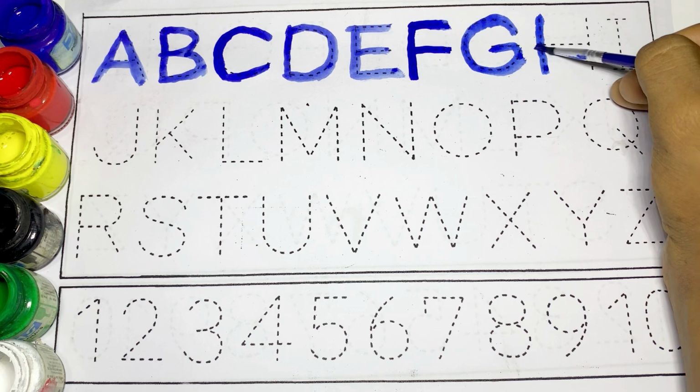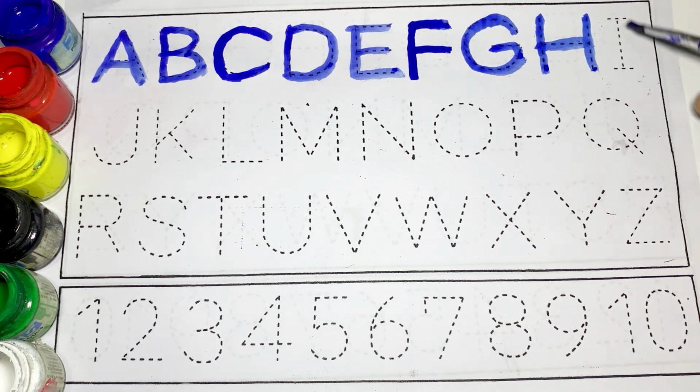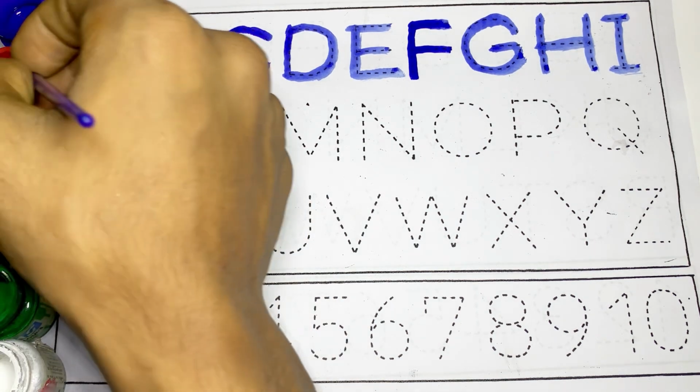H. H for helicopter. I for ice cream. Kids, now J. J for jackfruit, and here is red color. The alphabet J.